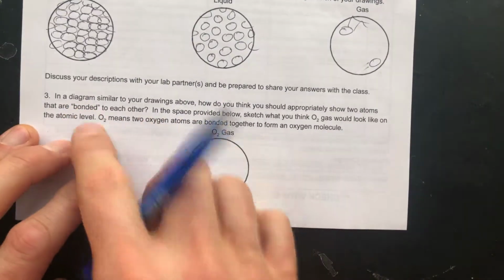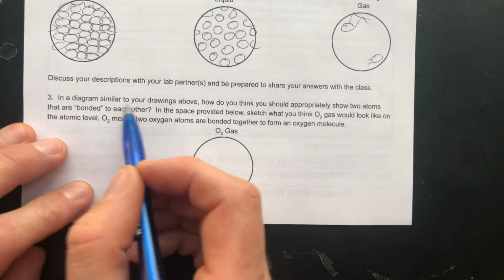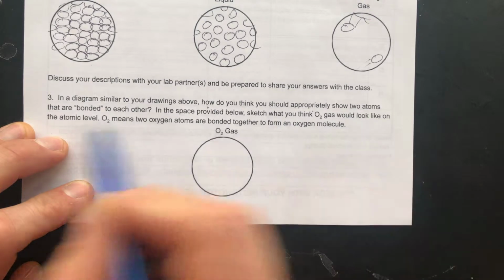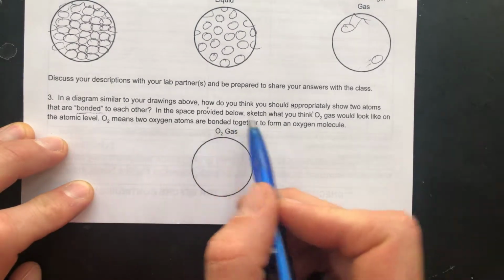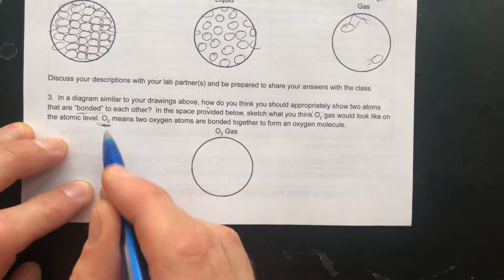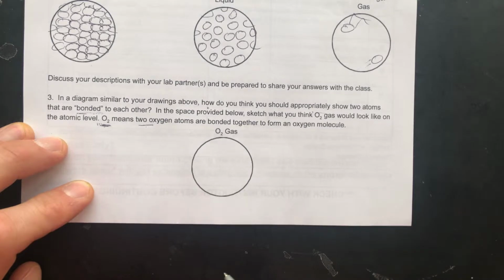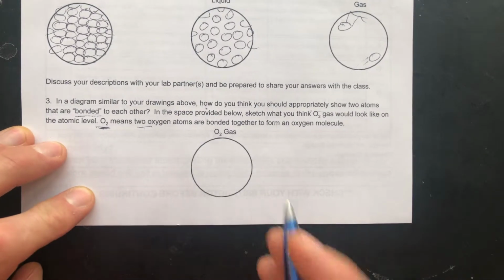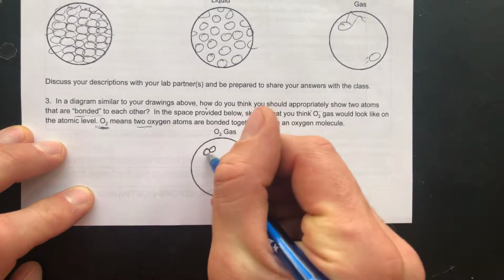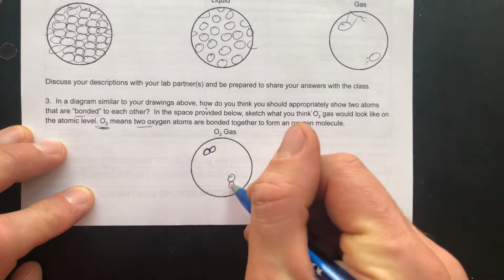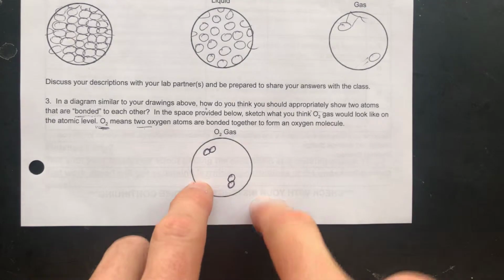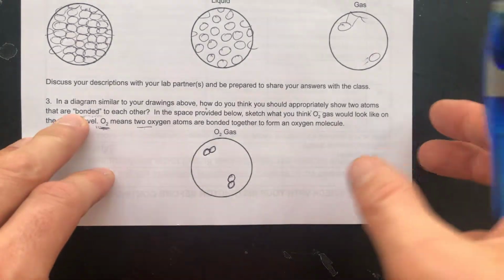Now let's look at number 3 also. In the diagram similar to the drawings above, how do you think you should approximately show 2 atoms that are bonded to each other? In the space provided below, we will sketch how we think O2 gas will look like at the atomic level. Remember that O2 means 2 oxygen atoms are bonded together to form an oxygen molecule. And that's going to look similar to this gas, except we're going to show the bonds by showing the 2 atoms of oxygen in the 1 molecule that they form stuck together like that. And again, because it's a gas, they're so spread out, they're just bouncing around.